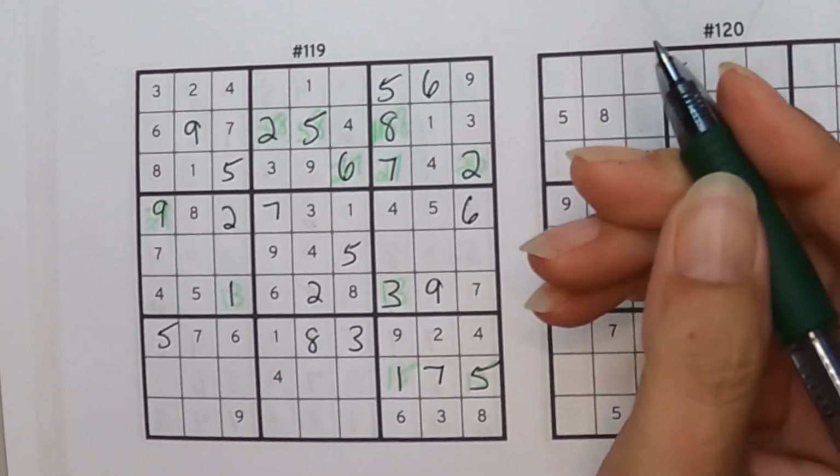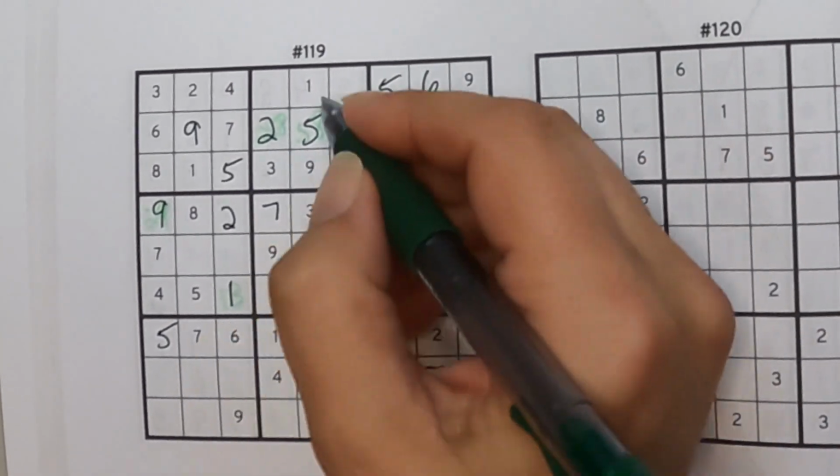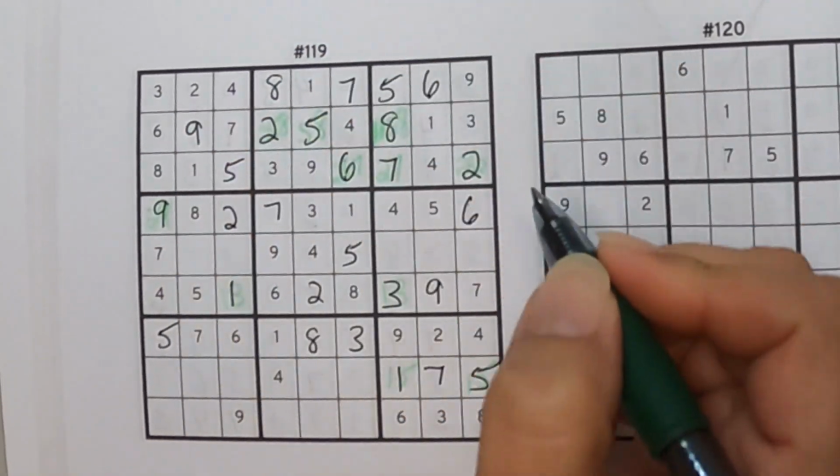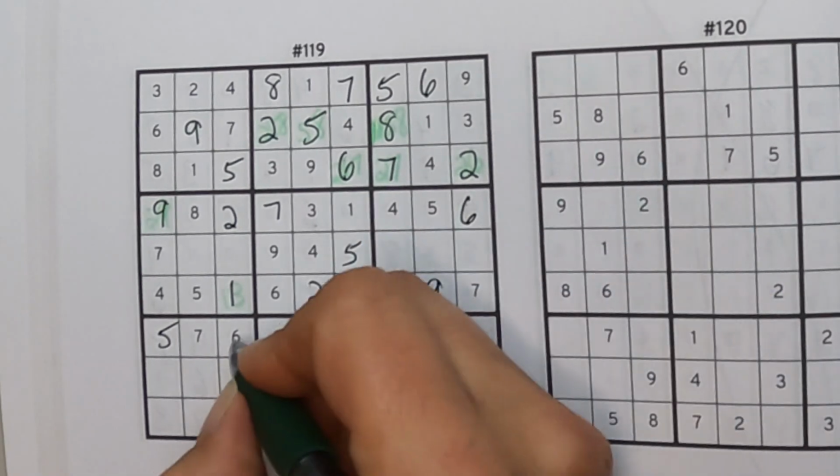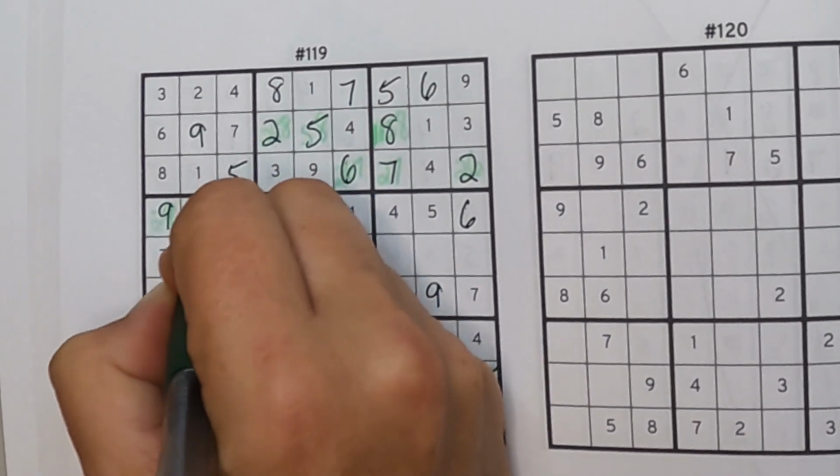For this box now, we're missing 7 and 8. We've got a 7 here, so 8, 7. For this box, we're missing 3 and 6. We've got a 6 here, so 3, 6.